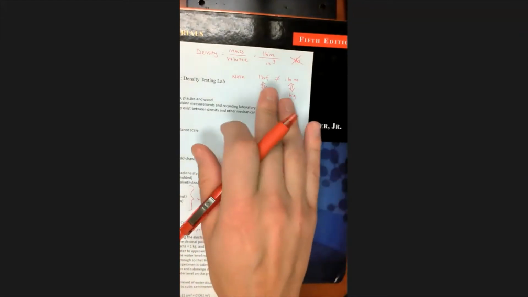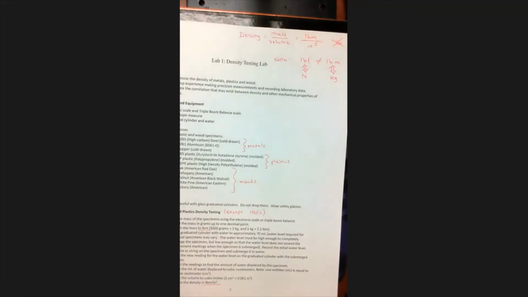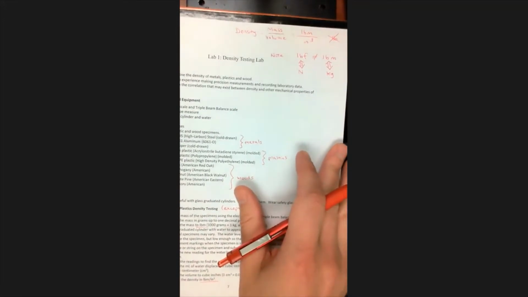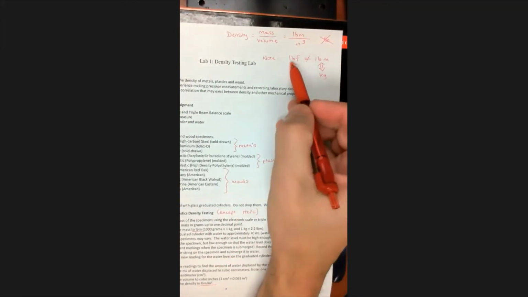All right, let me know if you have any questions about that. It's just a little bit ambiguous. I think it's actually more confusing because as English speakers, we use the same base unit, pounds, for both force and mass.